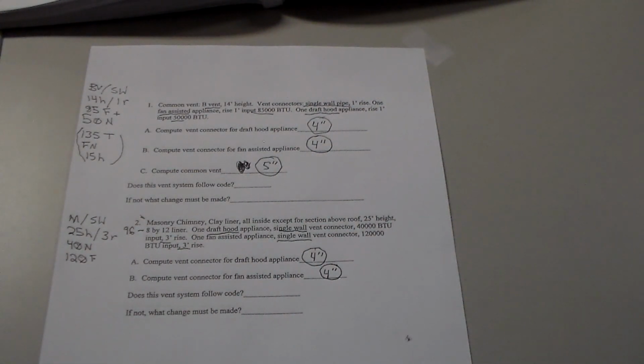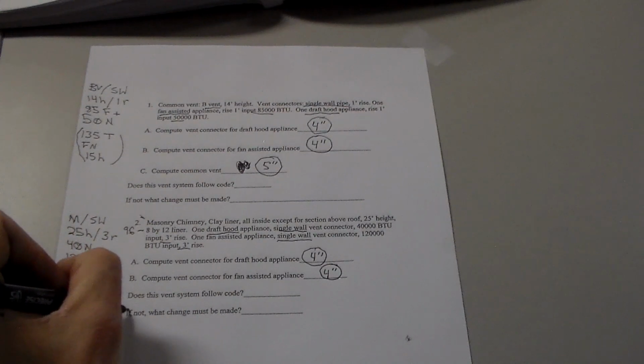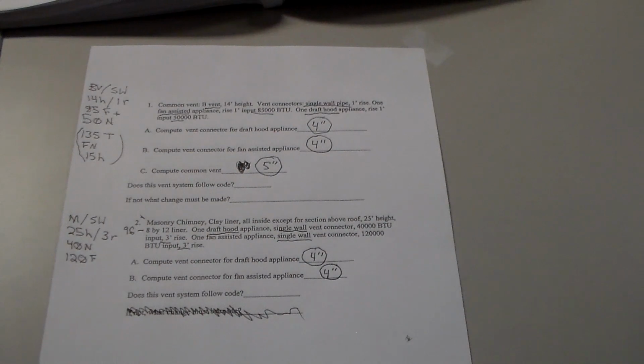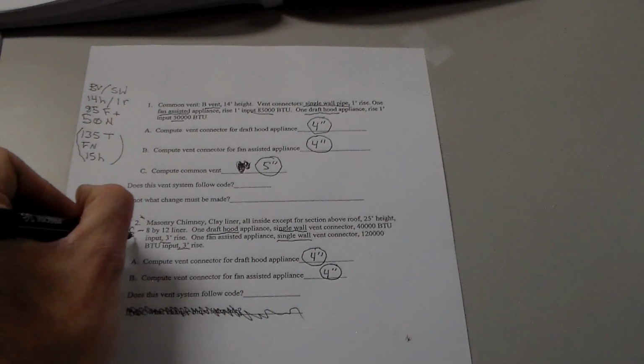I don't remember if the ones on the test have this does it follow code thing, but they definitely have this if not what changes need to be made. And what they mean by does it follow code, first of all, we didn't get any NAs, so that answer is yes. But I believe on the test they ask you if the chimney's big enough. So that's something we haven't done yet up to this point. We've been looking at our common vent capacity, but remember on masonry, you're not sizing a piece of pipe to install, like the masonry chimney's already there. So you have to verify that what you have is big enough, and that's where this 96 comes in.